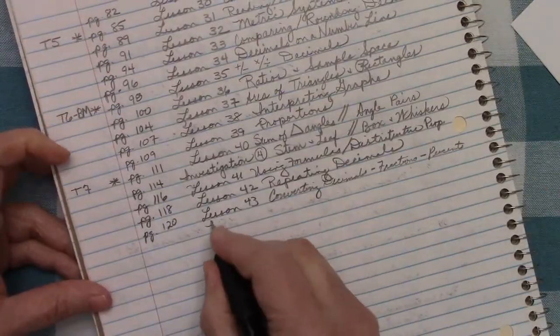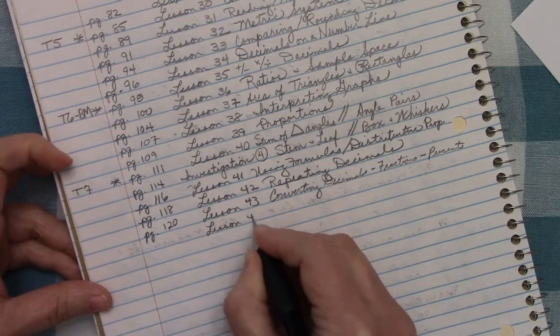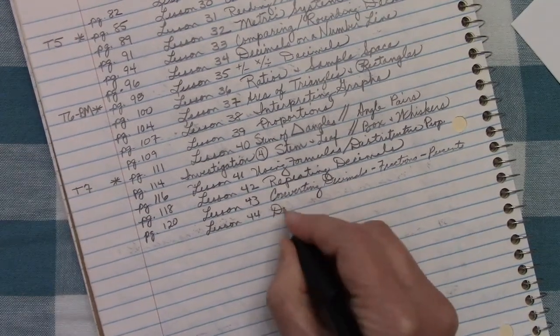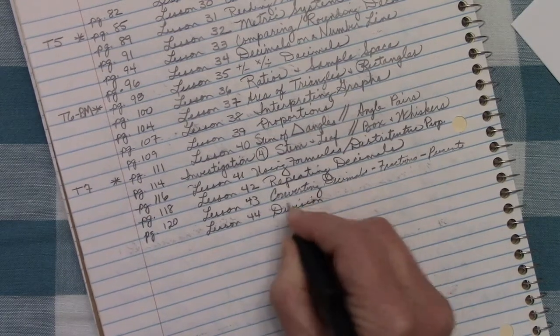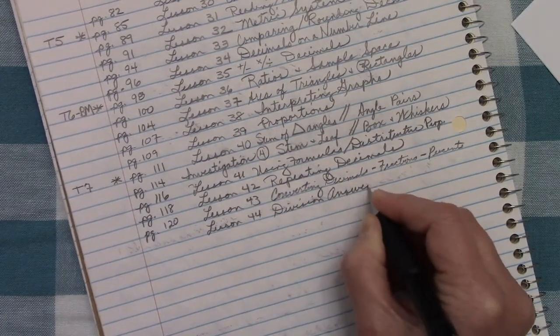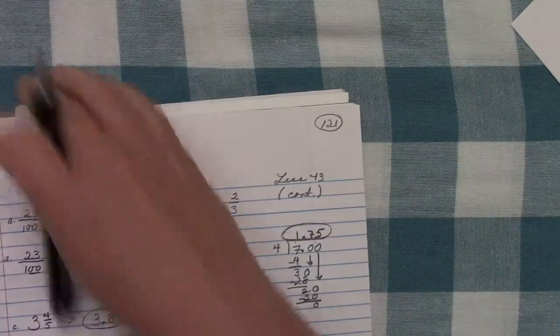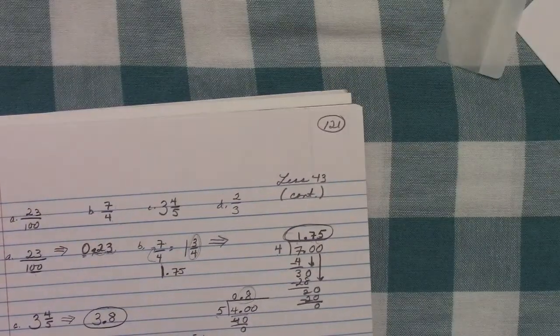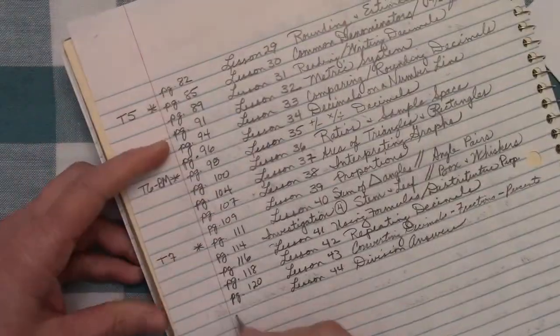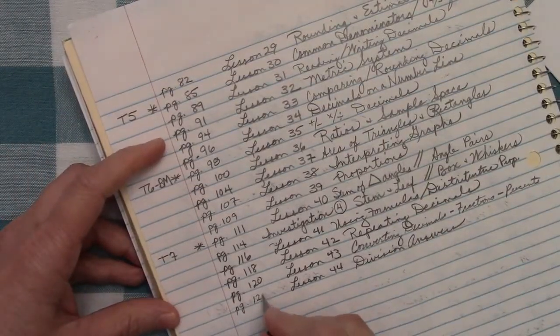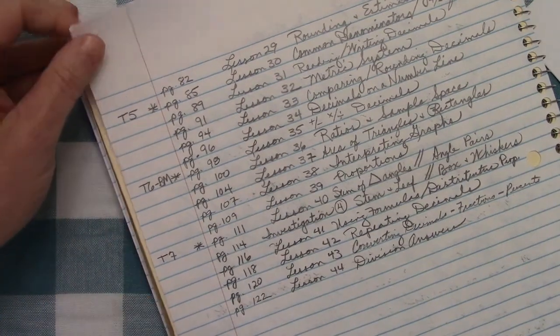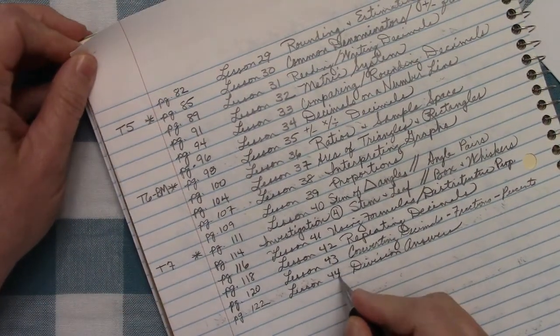And we are going to be putting in lesson 44, which is all about division answers, and the page we're going to be flipping back to will be page 122, right up here, and once again, going here, page 122.